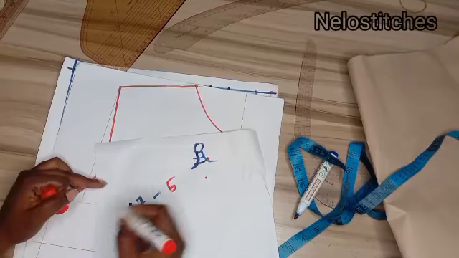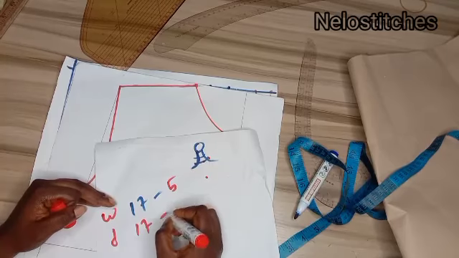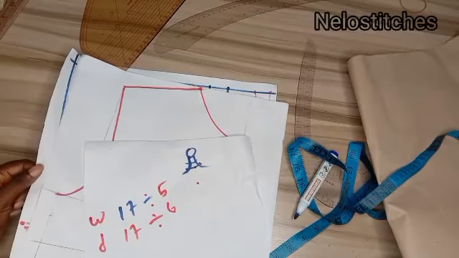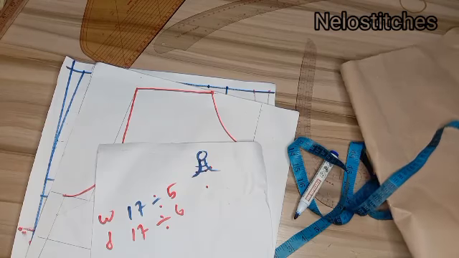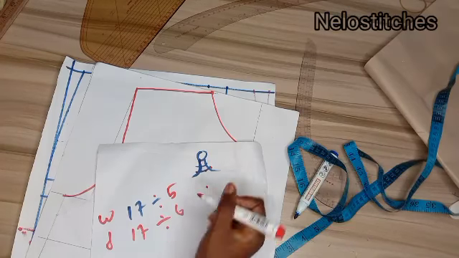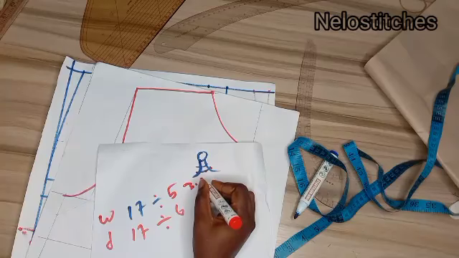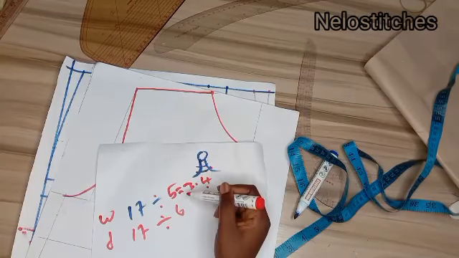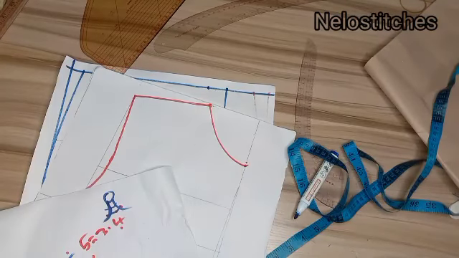This is for the neck width. And then for your neck depth, you divide 17 by 6. So this is what you're going to do for your client. You divide your neck by whatever you get. Let's say I divide 17 by 5, it will give me 3.4. 17 divided by 5 will give me 3.4. That will be my neck width from here to here, right?